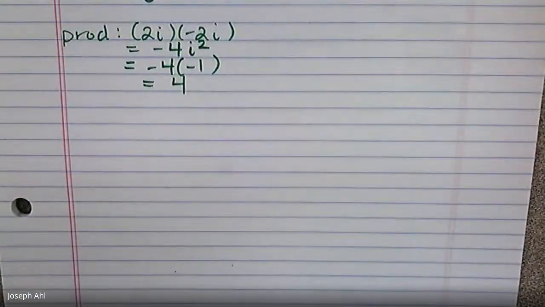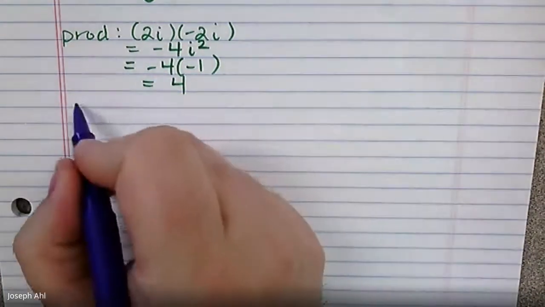Okay, so we've gotten some good solid practice with quadratics, but of course, where are we headed with this? We can extend it for cubics.